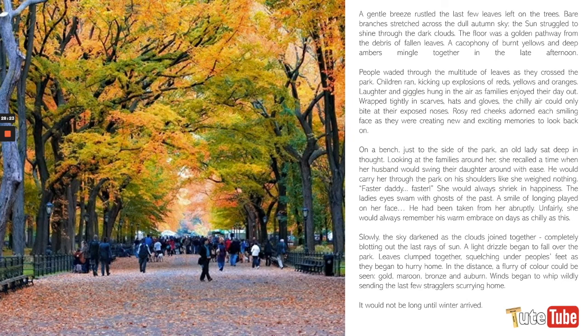On a bench just to the side of the park, an old lady sat deep in thought, looking at the families around her. She recalled a time when her husband would swing their daughter around with ease. He would carry her through the park on his shoulders like she weighed nothing. "Faster, Daddy, faster!" She would always shriek in happiness.